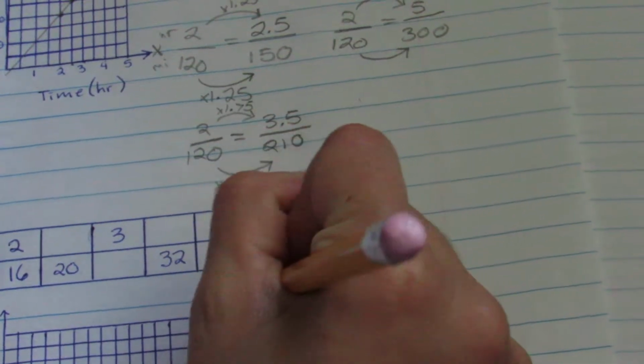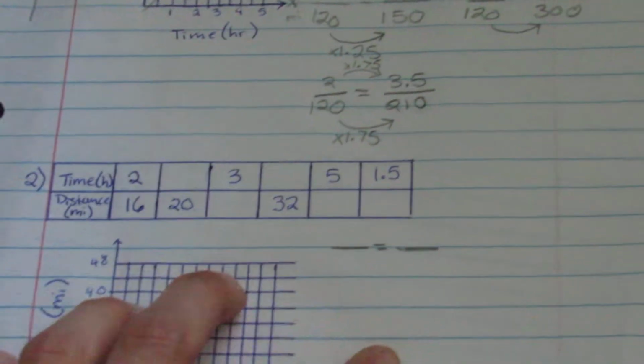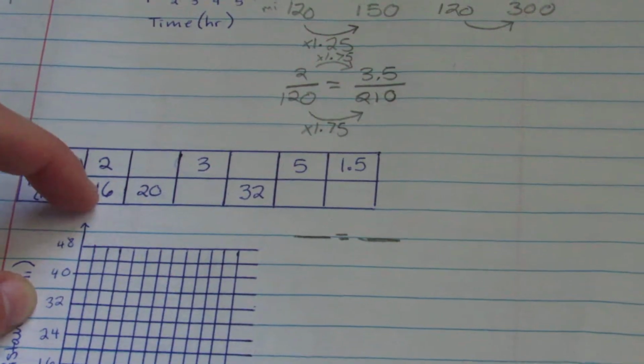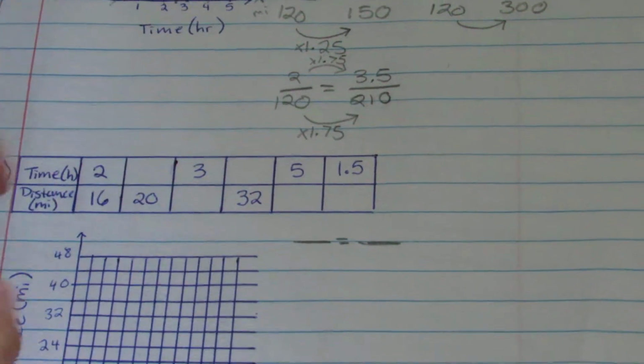I'm gonna put my given ratio on the left and then the ratio that I'm looking for on the right. So you guys can see that I'm given 2/16. 2 represents the time and 16 represents the distance, okay?